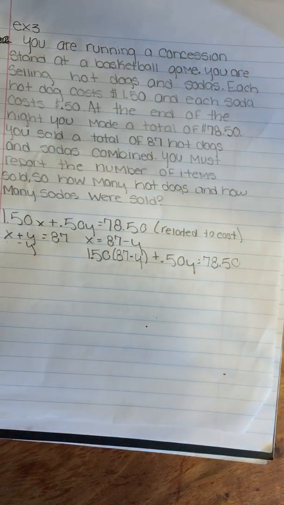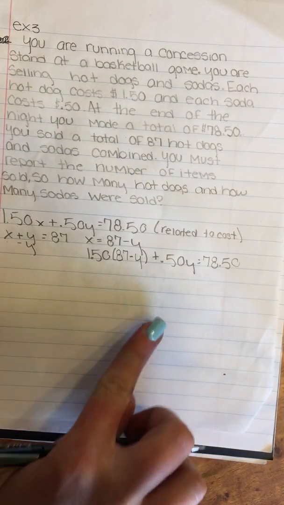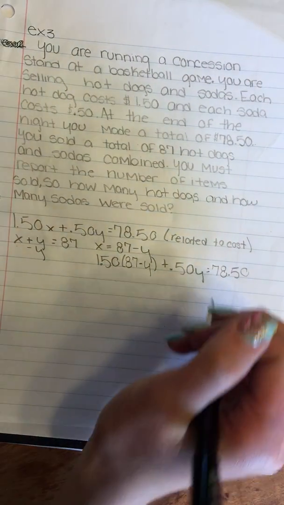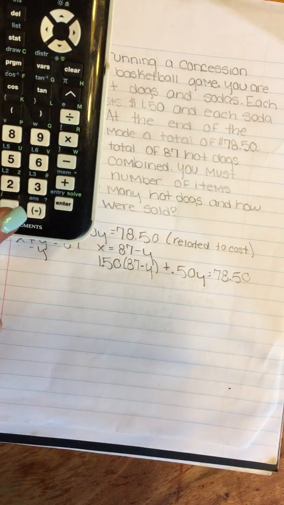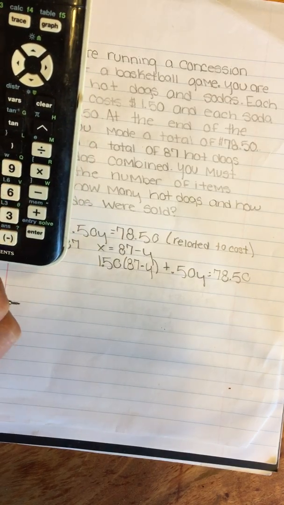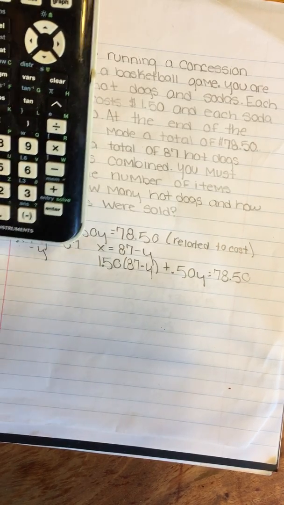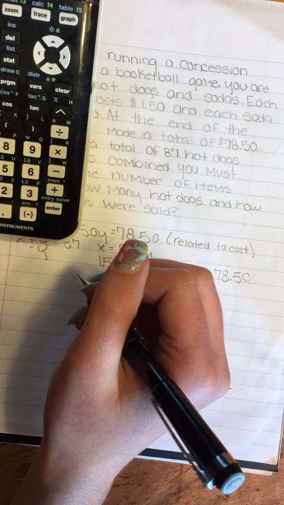And now we're going to go back and plug in what we need to. And now we're just going to distribute the 1.5 to 87. So 1.5 times 87 is 130.5.